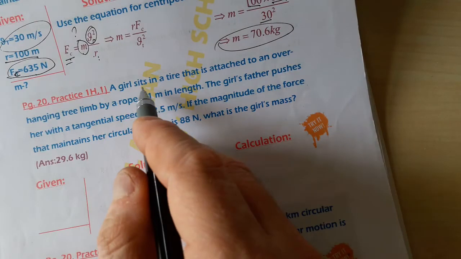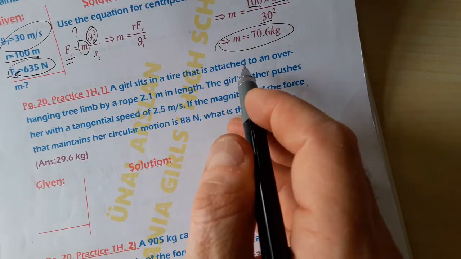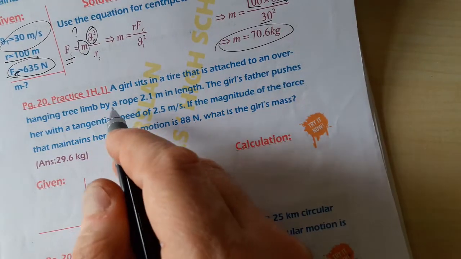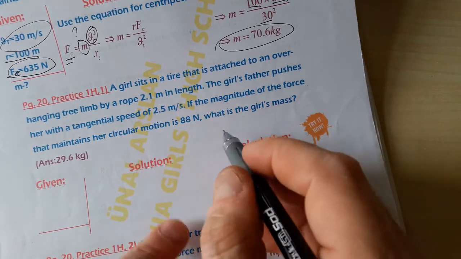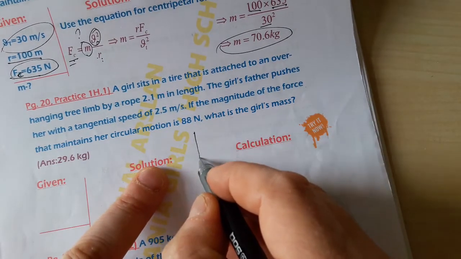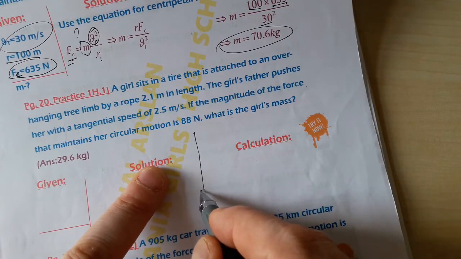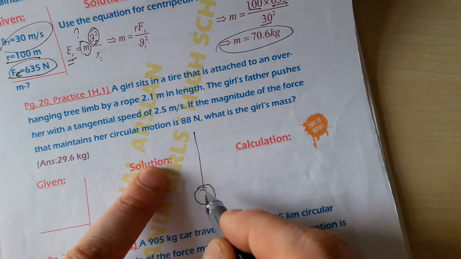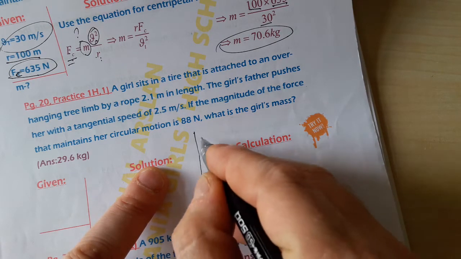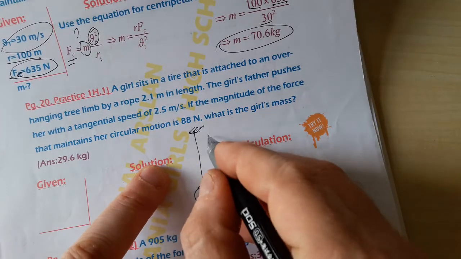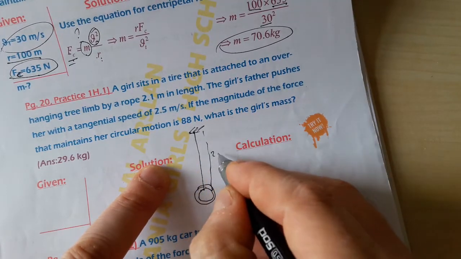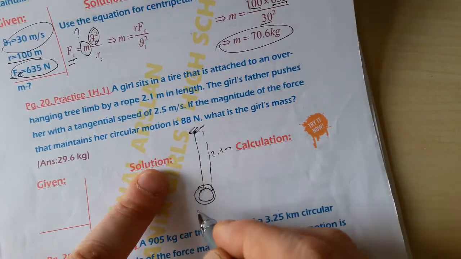Another question. A girl sits in a tire that is attached to an overhanging tree limb by a rope of 2.1 m in length. So there is a rope. A girl is sitting on a tire, which is at a distance of 2.1 meter from the tree.